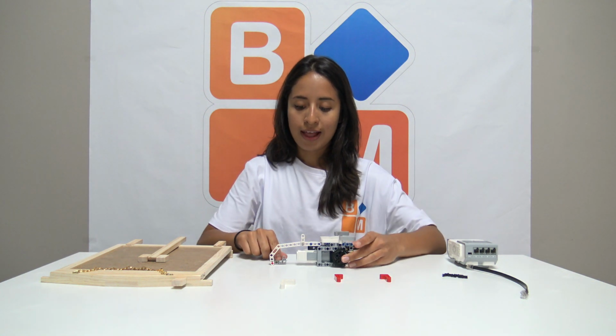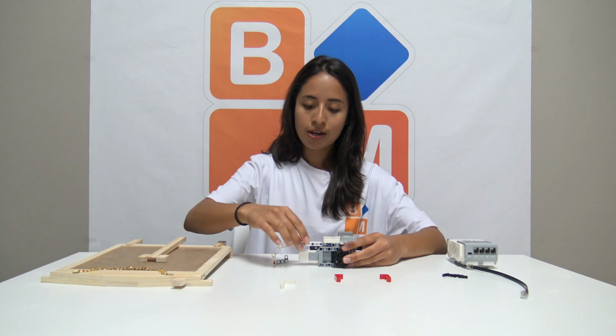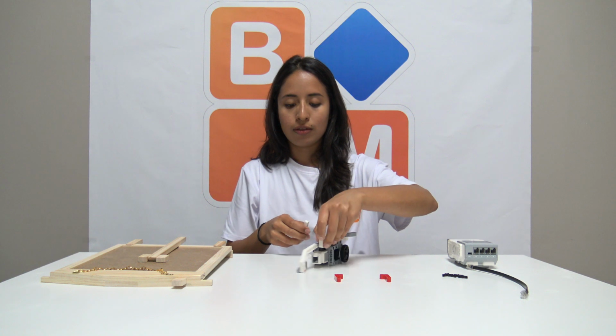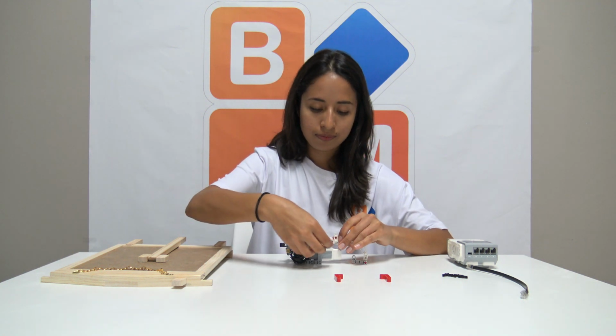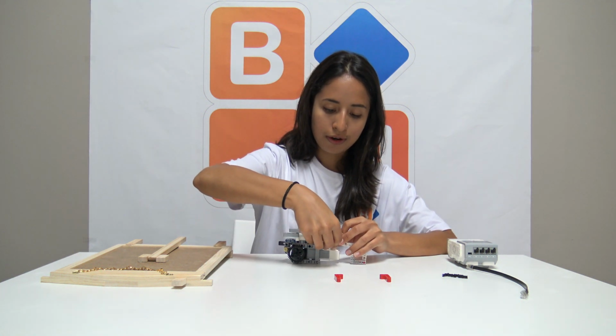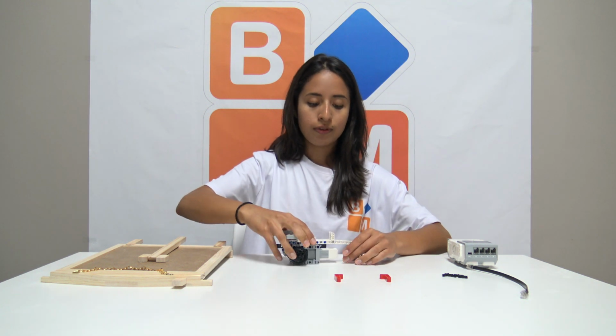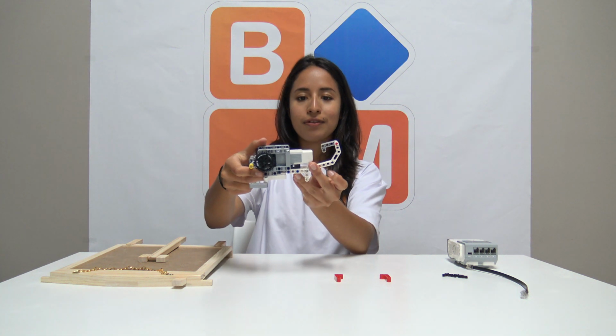Make sure that it's flat against the table that you're working on, so it should be touching. That way you can secure the other end with your other angular beam. So when you flip it over, now we have the tail for our lizard.